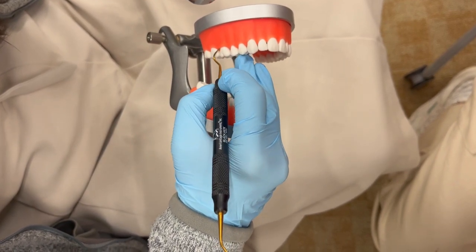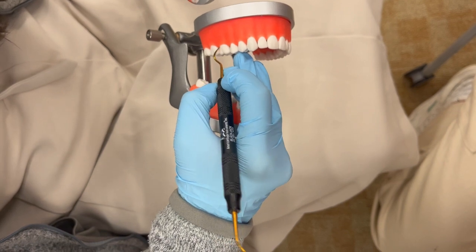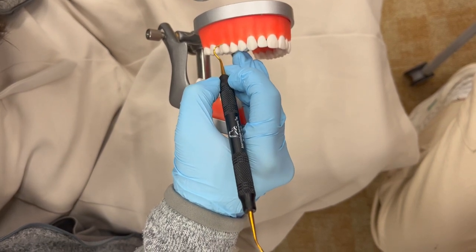For method 2, it's inner and outer cutting edges. So you want to hold the instrument so that you're looking down at the face. You want to determine which cutting edge is closer to the handle.